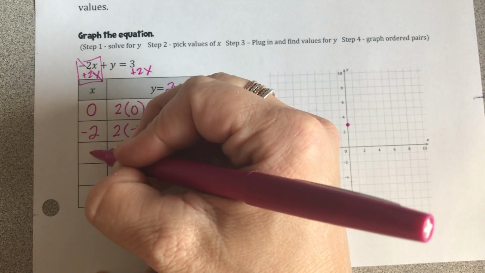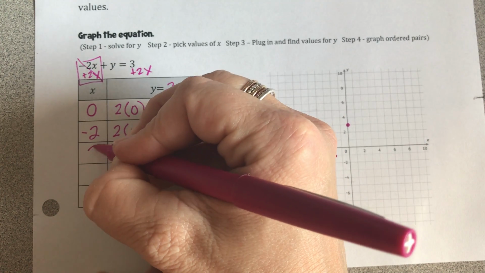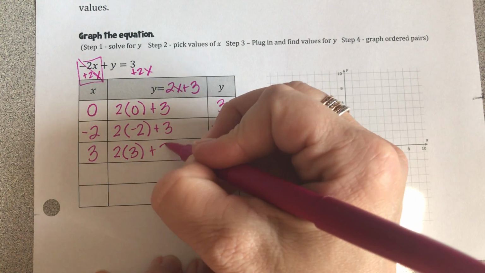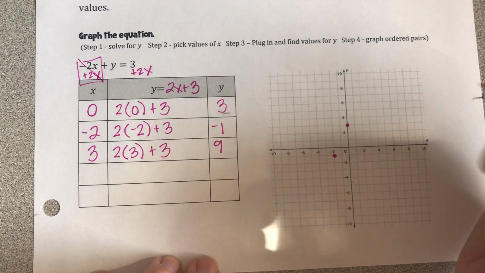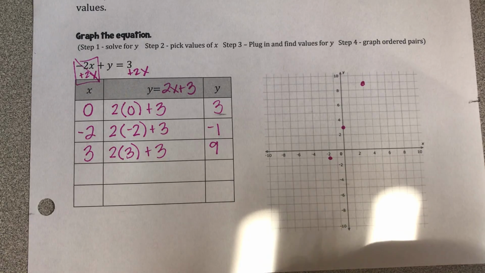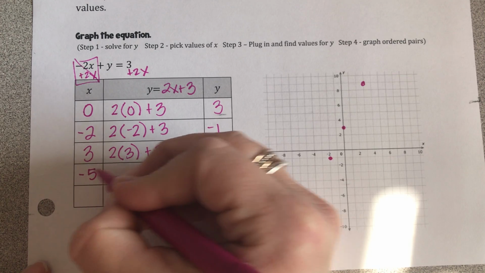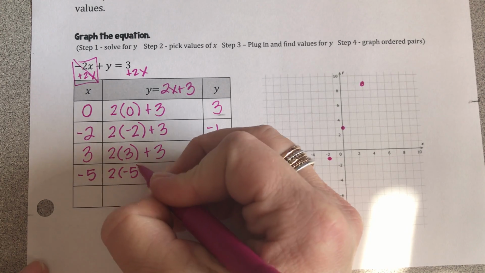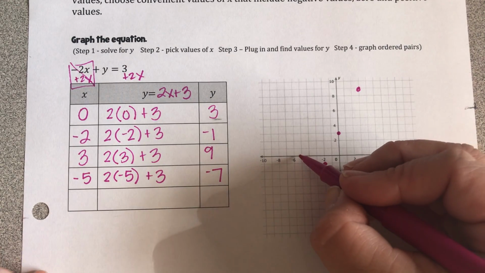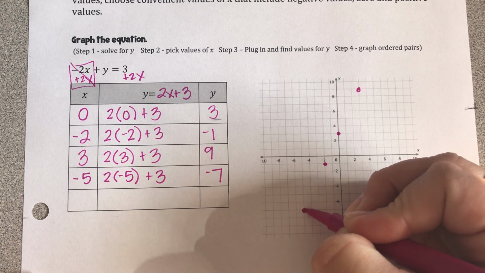Well, what if I picked positive 3? 2 times positive 3 is 6. 6 plus 3 is 9. So I have the point (3, 9), all the way up here. Okay, let's pick another negative. Let's pick negative 5. 2 times negative 5 is negative 10, plus 3 is negative 7. So negative 5, and then down 1, 2, 3, 4, 5, 6, 7.